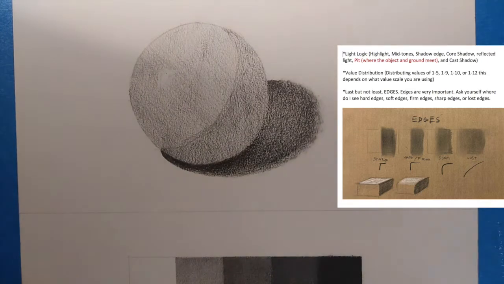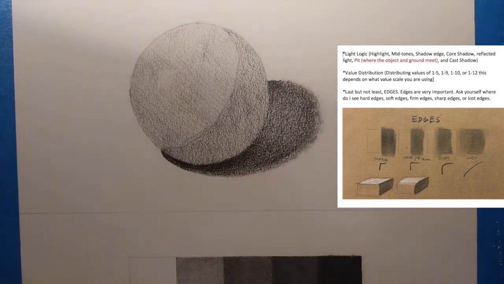Alright, so now I have my calf shadow in. I want to come in and also get my core. Your core is going to change, and its width is basically going to contract and expand.